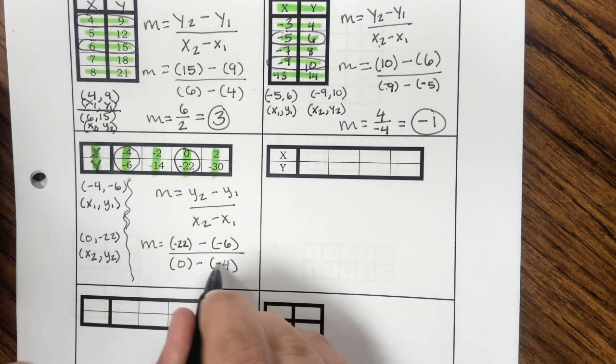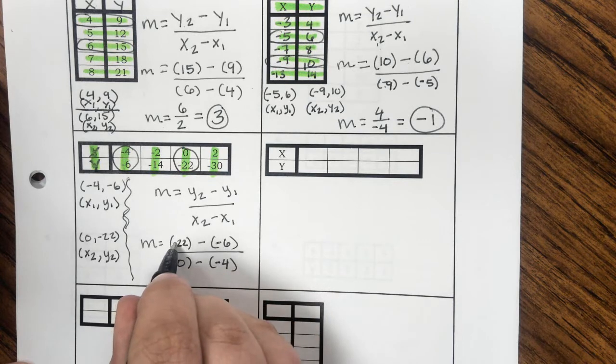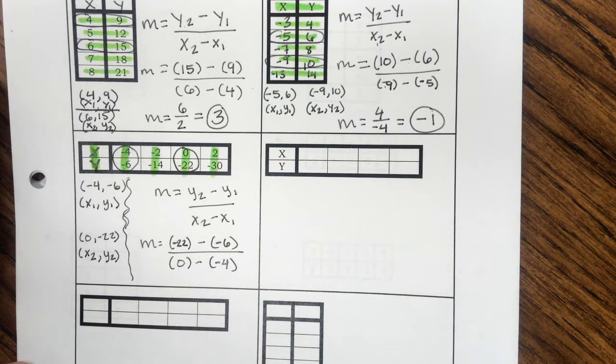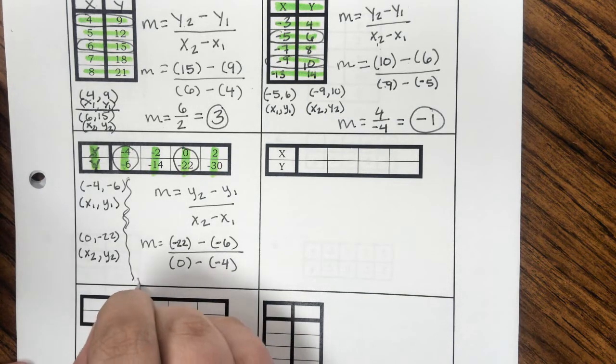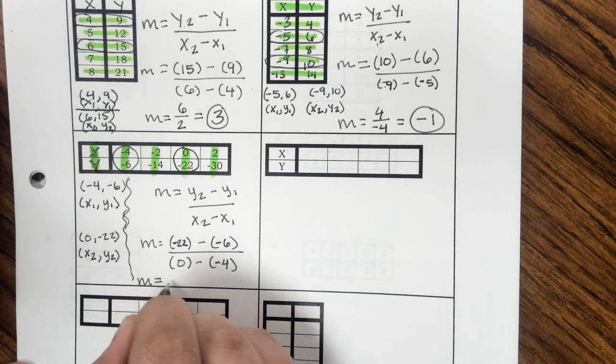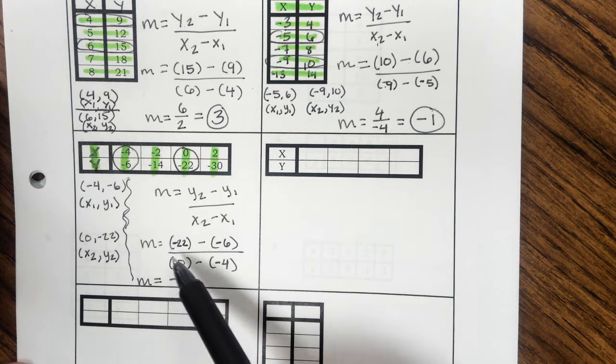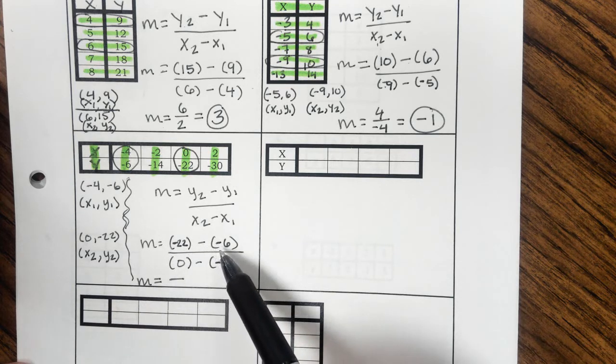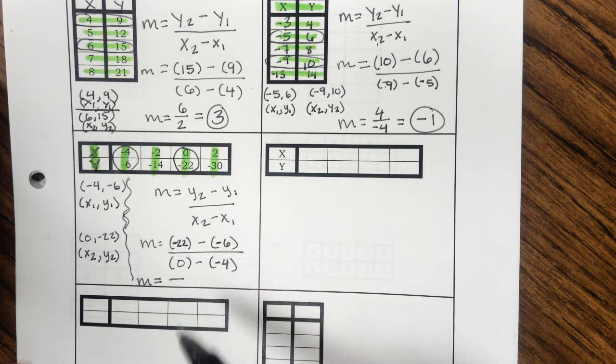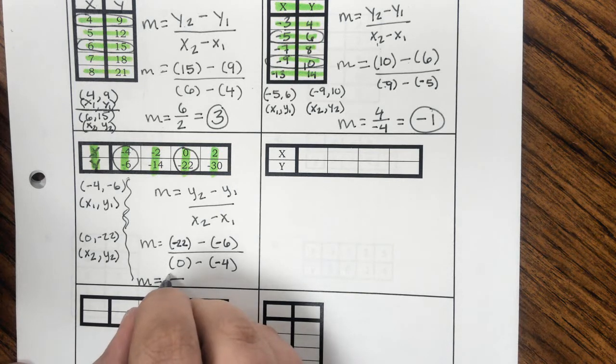Please remember, especially when you're working with negatives, to use your calculator, or at least to check yourself on the calculator. So we have m equals negative 22 minus negative 6 is negative 16.